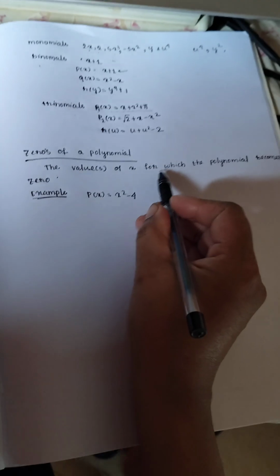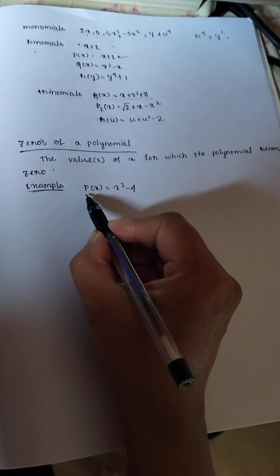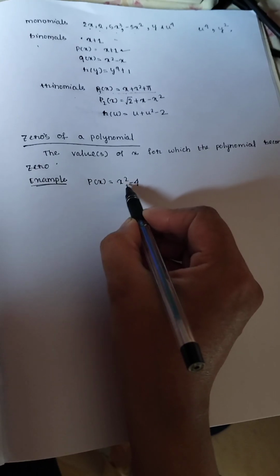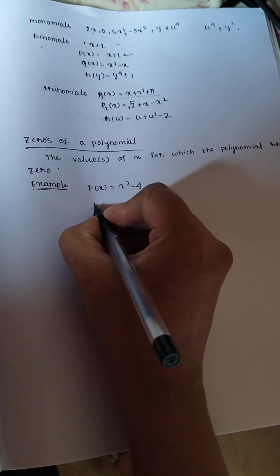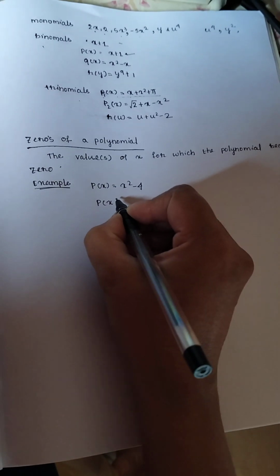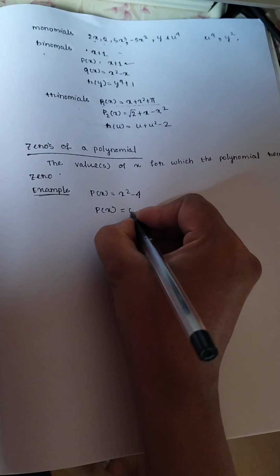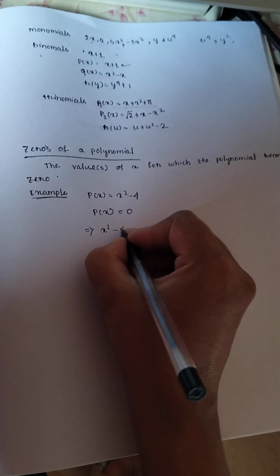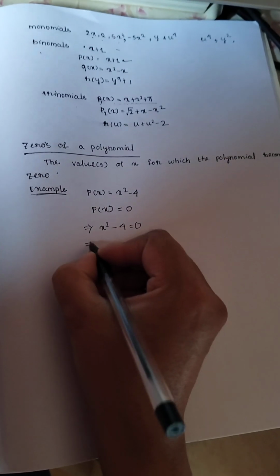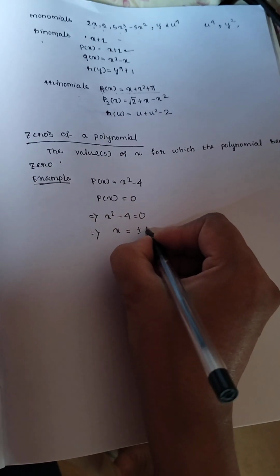What is a zero of a polynomial? The values of x for which the polynomial becomes 0. For example, let's say p of x is a polynomial which is x square minus 4. So what is the value for which this polynomial becomes zero? Let's say p of x is equal to 0. That means x square minus 4 is equal to 0, and we can say that x is equal to plus and minus 2.